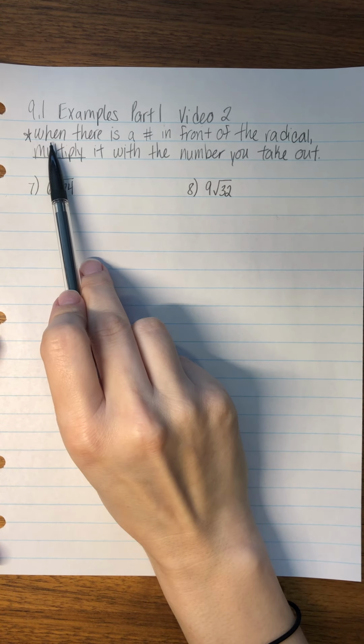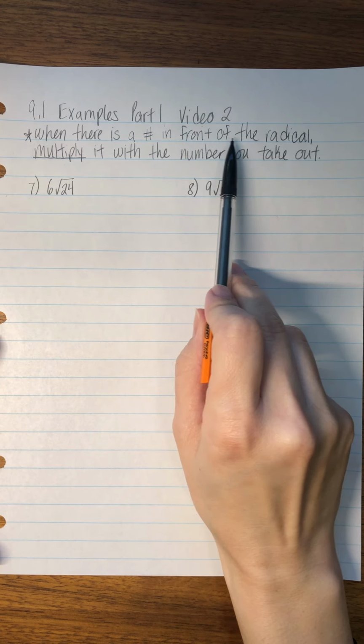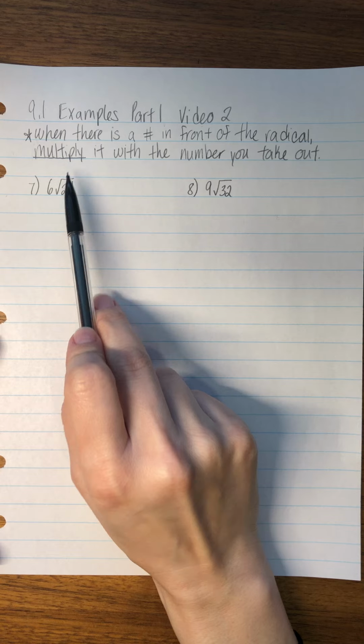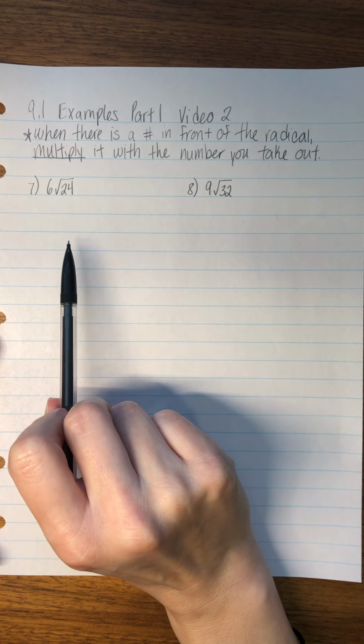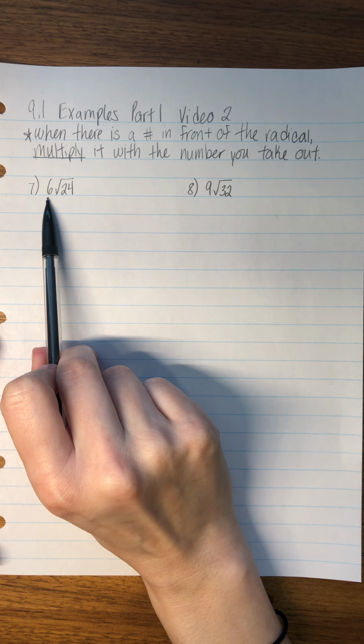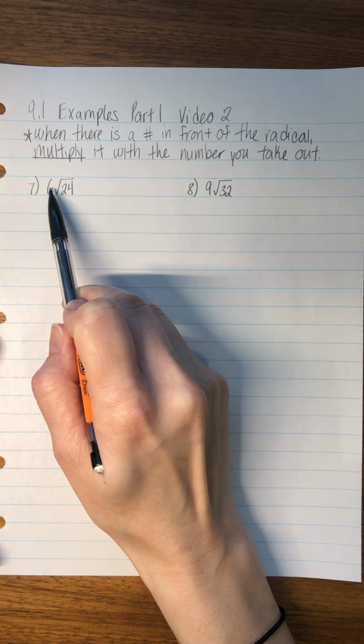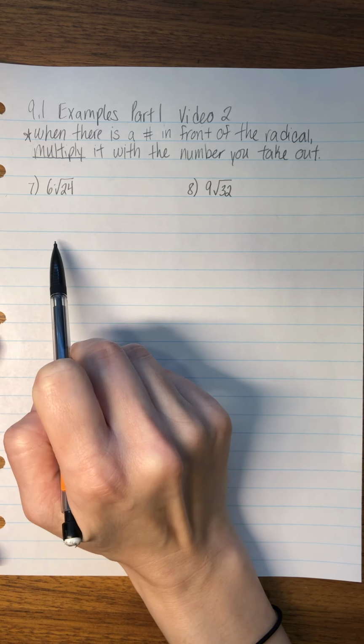Okay, we're gonna look at some more examples. Here, we're gonna see that there might be a number in front of the radical. If there is, we're gonna multiply it with the number that we take out of the radical. So in this example, this 6 is just hanging out in front here. So it's really 6 times radical 24.